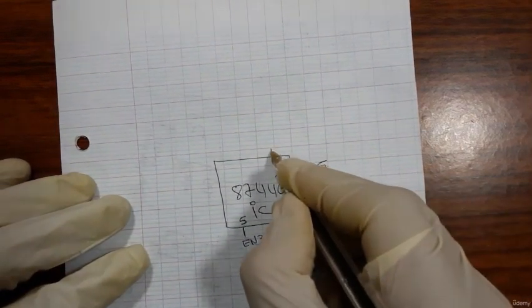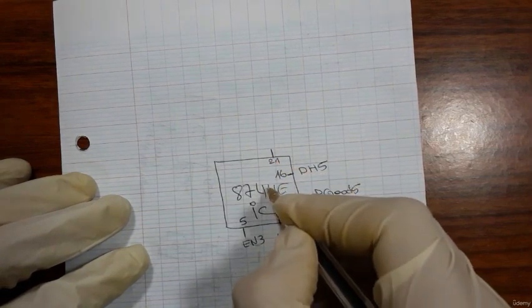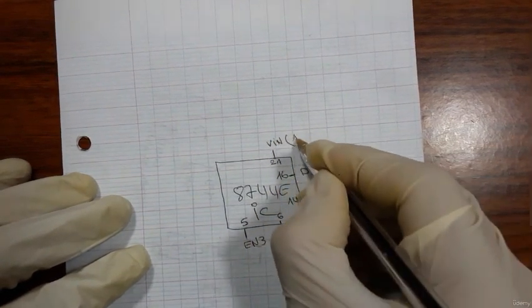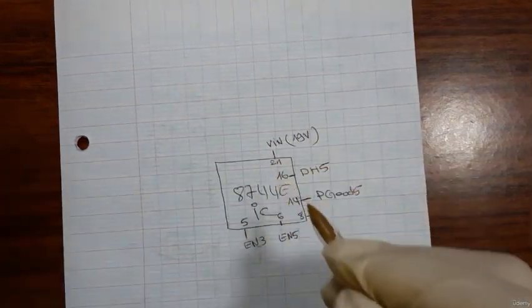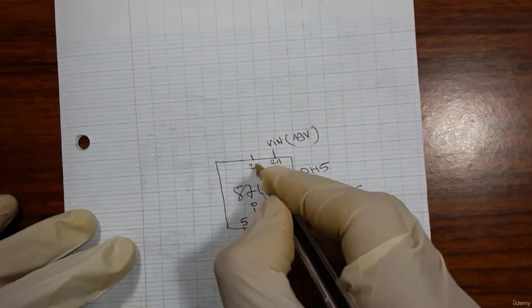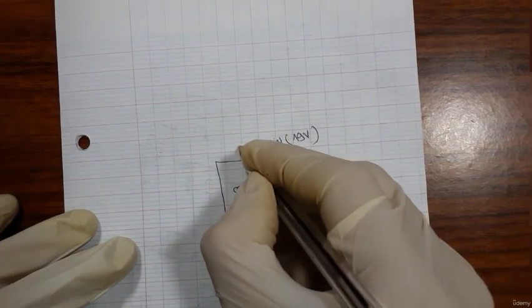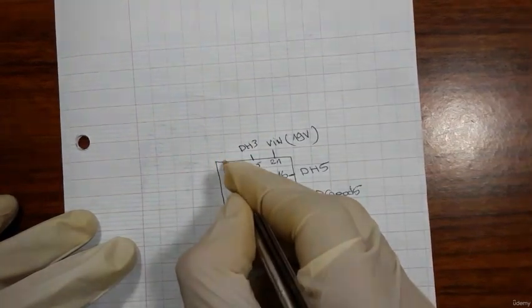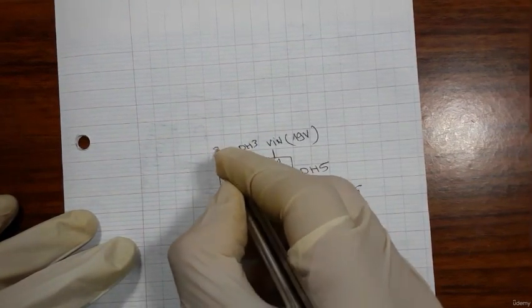In pin 21, as we see, this is the Vin. We should find 19 volt in this pin. Pin 25 is for drive high 3.